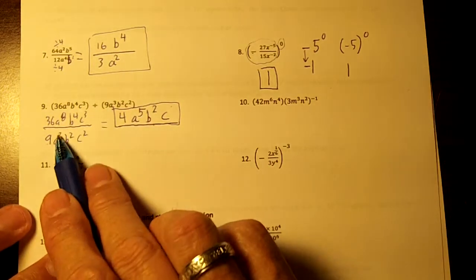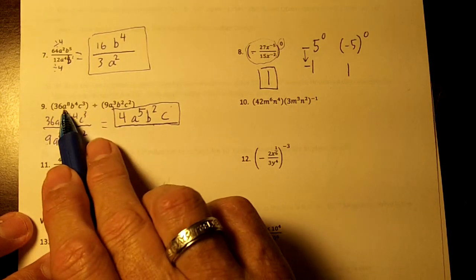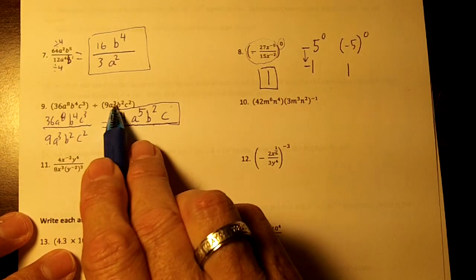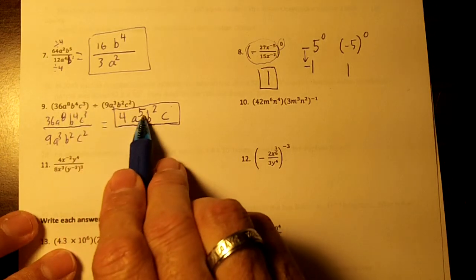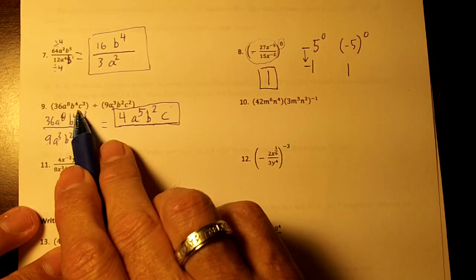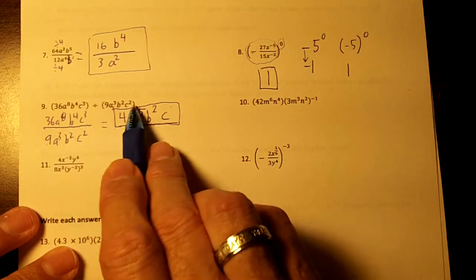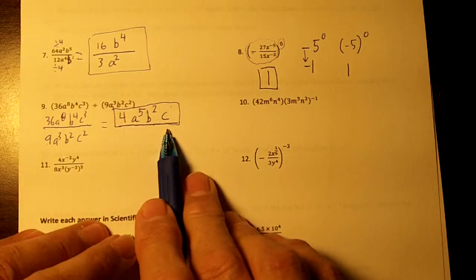I could have done it without the fraction. 36 divided by 9 is 4. A to the 8th divided by a to the 3rd, you subtract 8 minus 3 and get 5. You do B, and 4 minus 2 is 2. Then you put the C, 3 minus 2 is your understood 1. So you don't have to draw the fraction if you just know the rules.